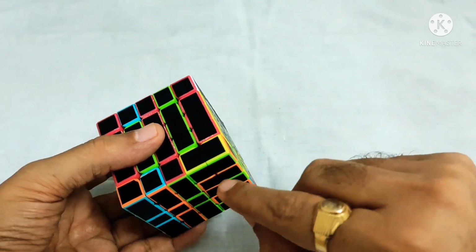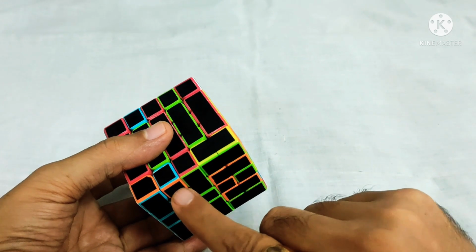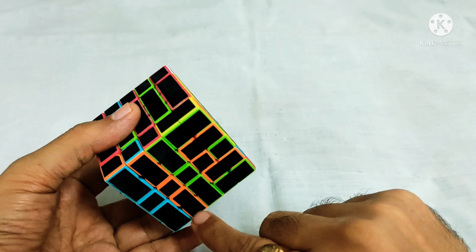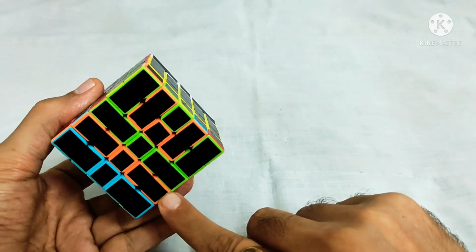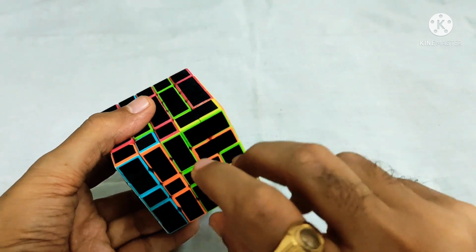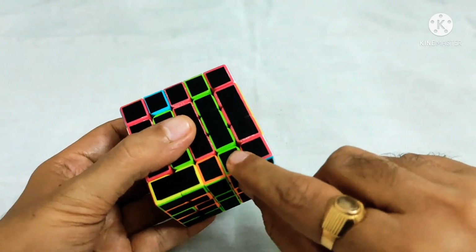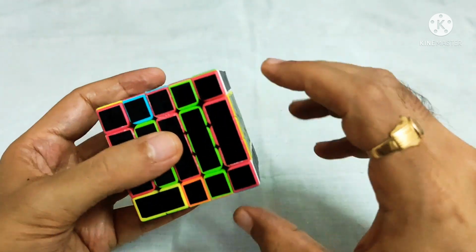Okay, so what we'll do is, these two are placed properly. Now here it should be green and orange. So green and orange, one green and orange is here. So these two we need to swap. So what we'll do is we'll bring this again over here. So we'll take it on top and we'll replace it with this.